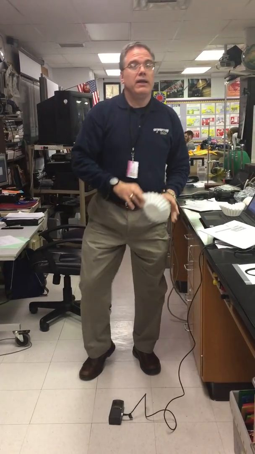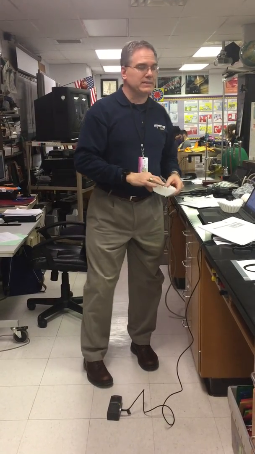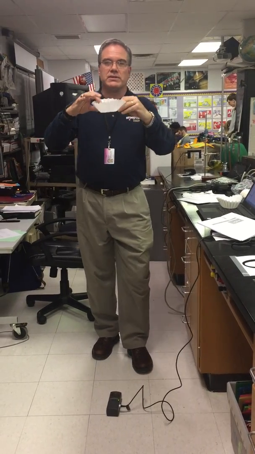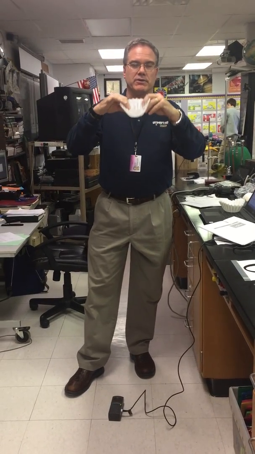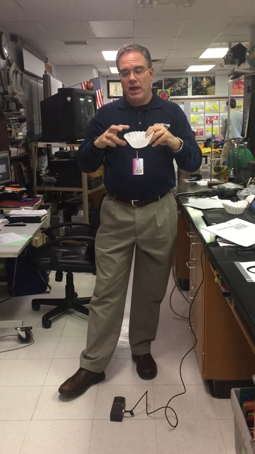Well, think about it. If it's not speeding up, it's not slowing down, the total force has to be 0. And if the total force is 0, that means whatever the weight is going down has to equal the air resistance going up.